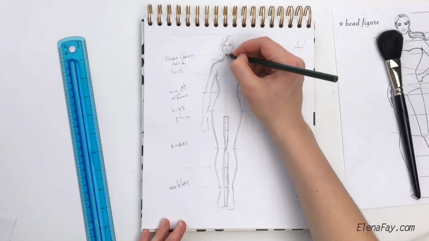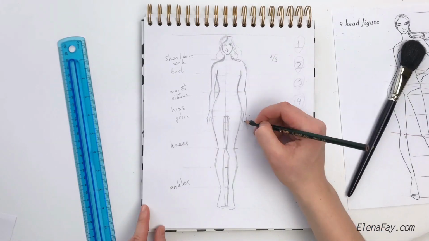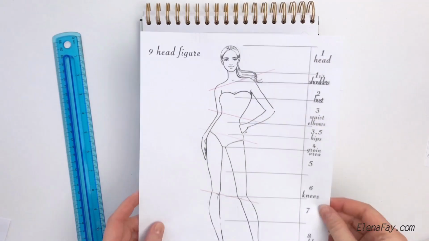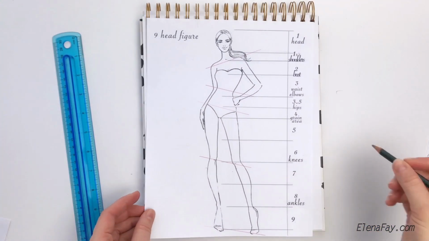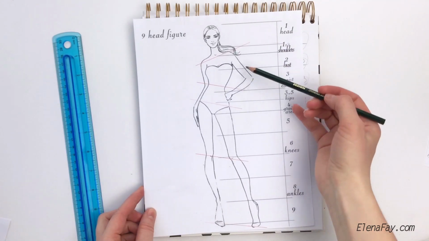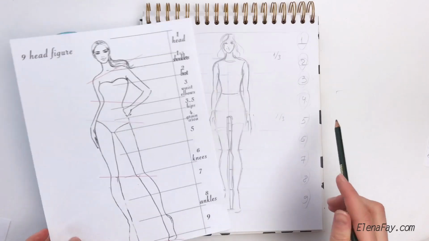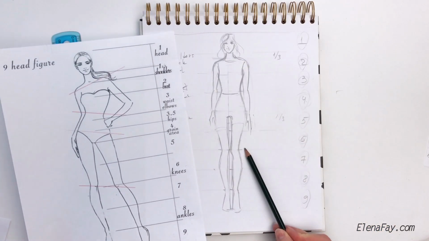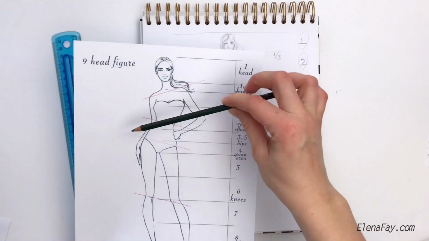Also, here I have another example. You can see that this figure is more interesting and more dynamic, and I will show you how you can create interesting pose using the same proportions. To create interesting pose, we need to get rid of the symmetry, and there is a very easy trick to do it.